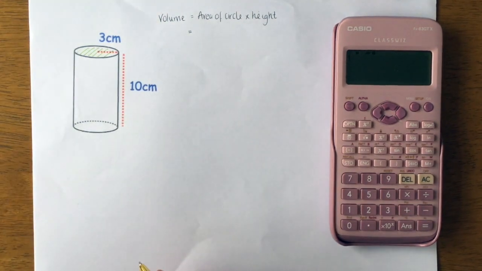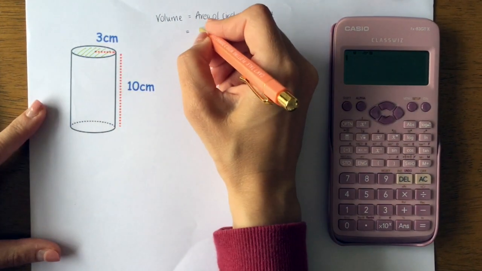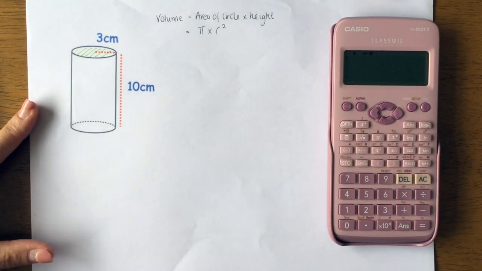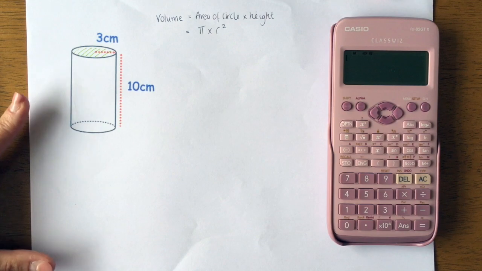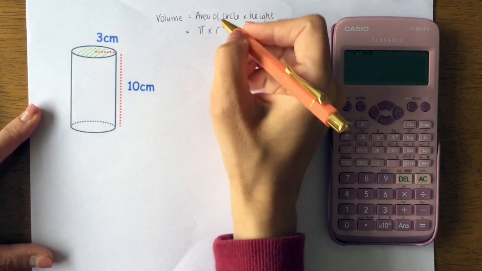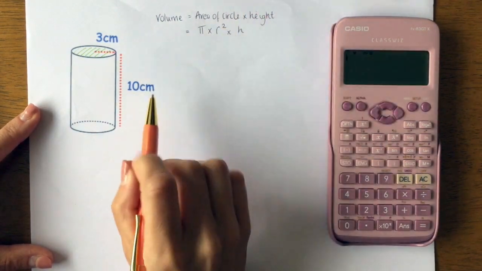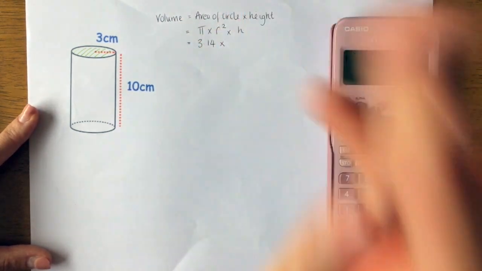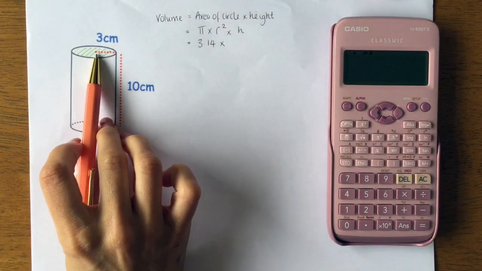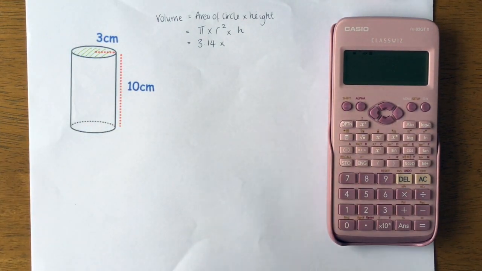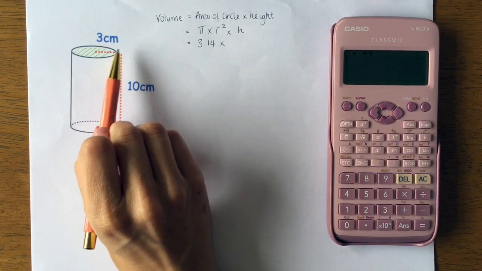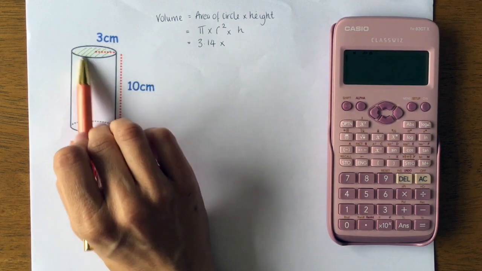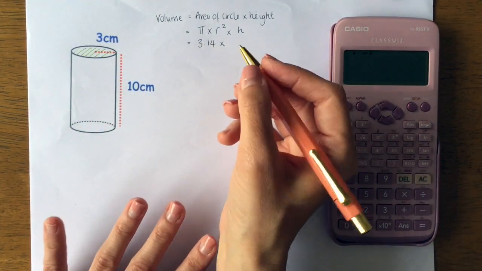Okay, so now to work out the area of a circle, this is what you should have done when we did the area questions. So it was pi times radius squared, okay, or pi times r squared. Remember, it's not r times 2. And then it's multiplied by the height. So we're going to use 3.14 as pi. Our radius, that's what we're given in this diagram. So remember, the radius goes from the centre of the circle to the edge. The diameter is the one that goes all the way across. So the diameter of this circle would be 6, but we don't need that for this part of the question.